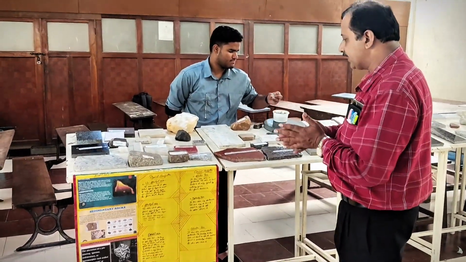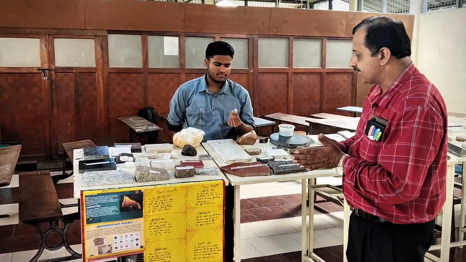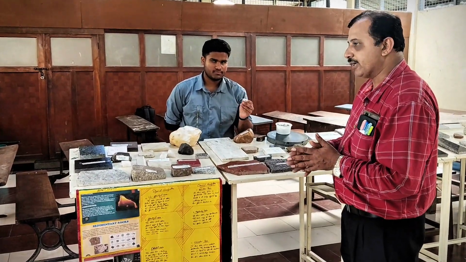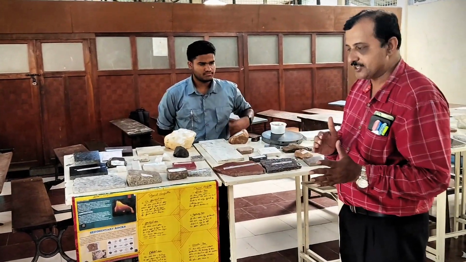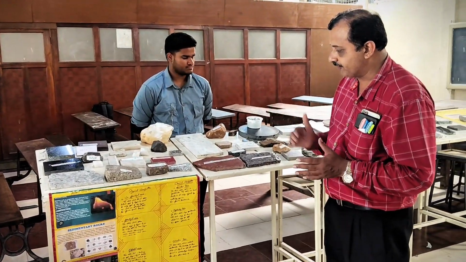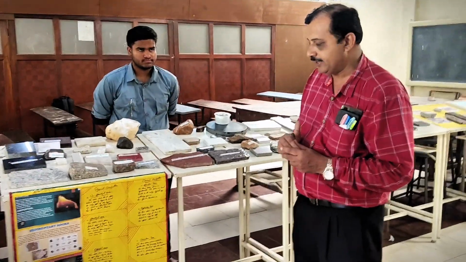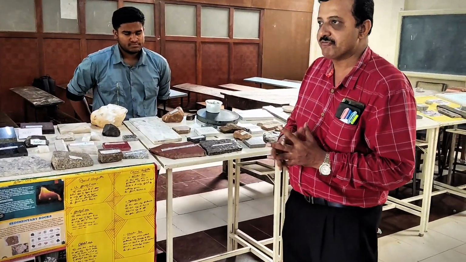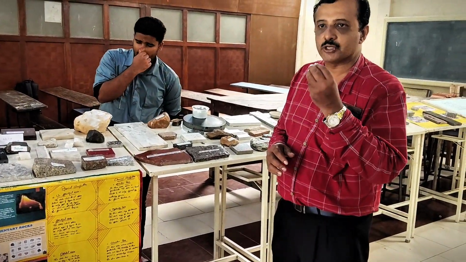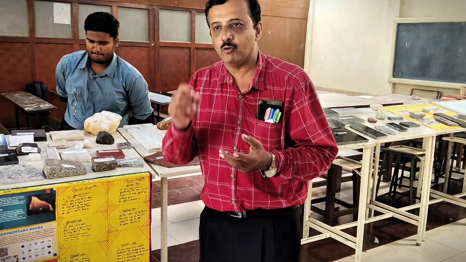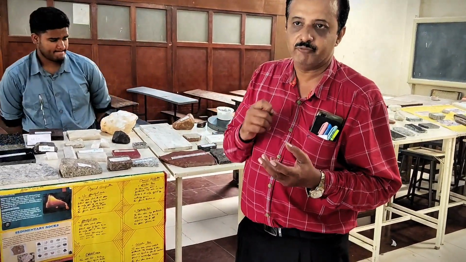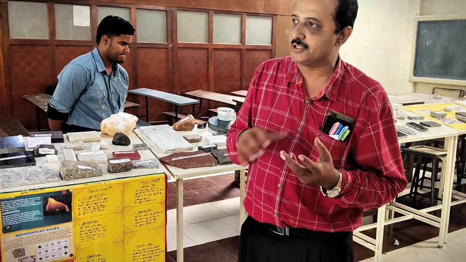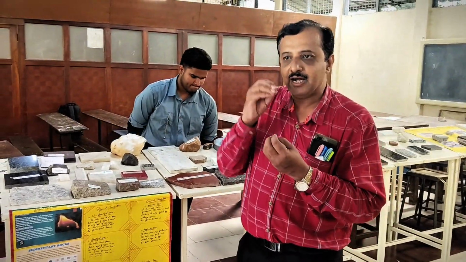Another important classification is physical classification, where we can find three types: unstratified rocks, stratified rocks and foliated rocks. What are unstratified rocks? Unstratified rocks are those rocks where we can find only crystalline structures. You can't find any bands on the structure. They are called unstratified rocks.